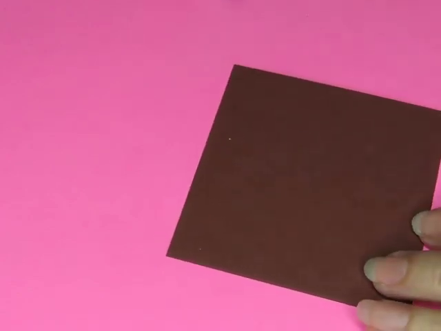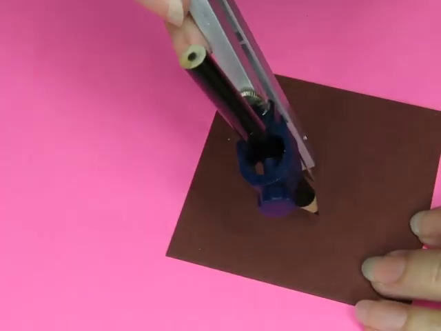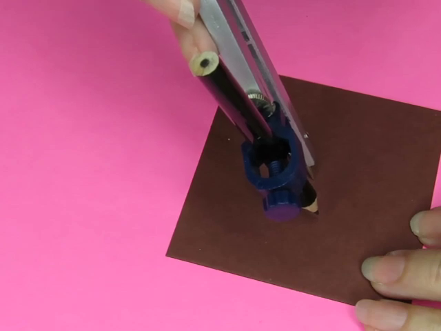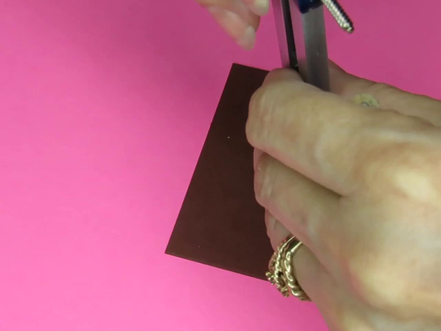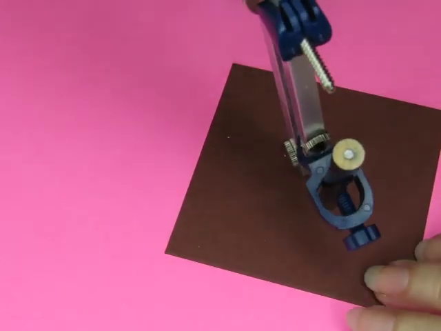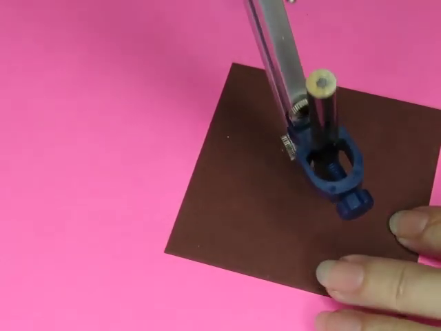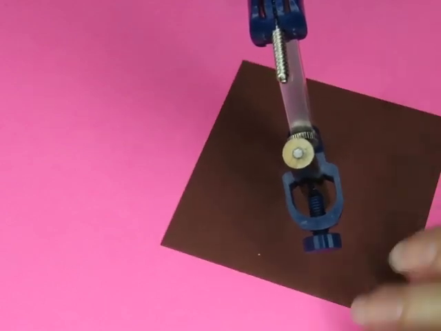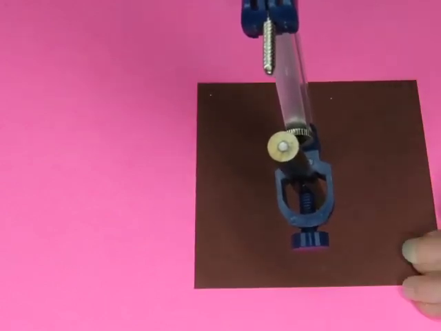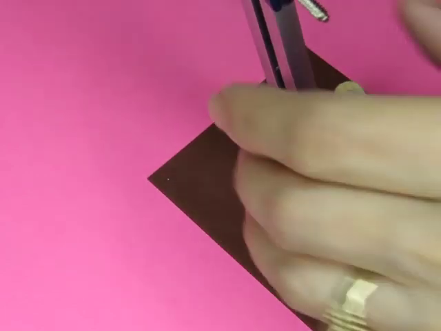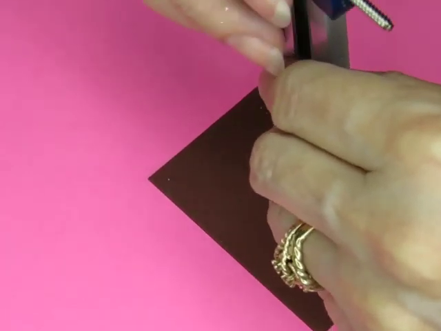And then I am going to draw an inner ring and an outer ring, but that's all I'm going to draw. The dividers I'm not going to draw. This is just to help me make sure my 8s don't go too close to the middle.